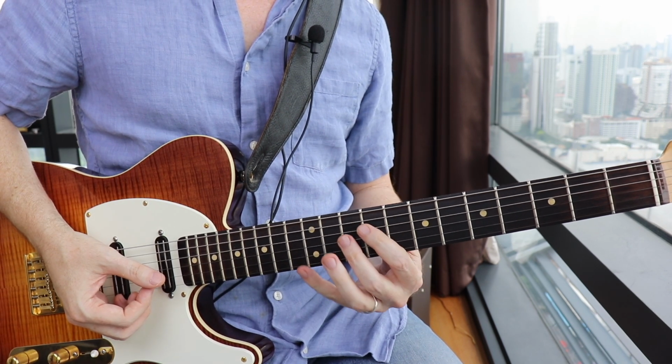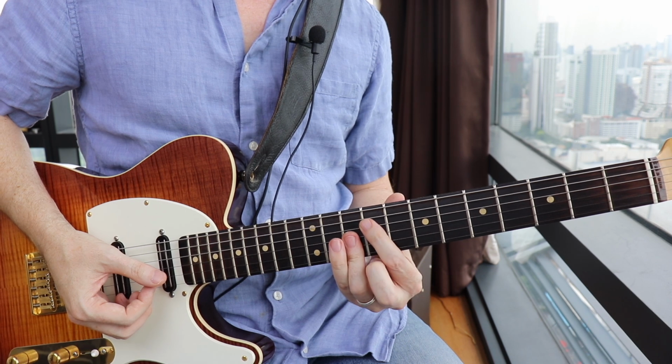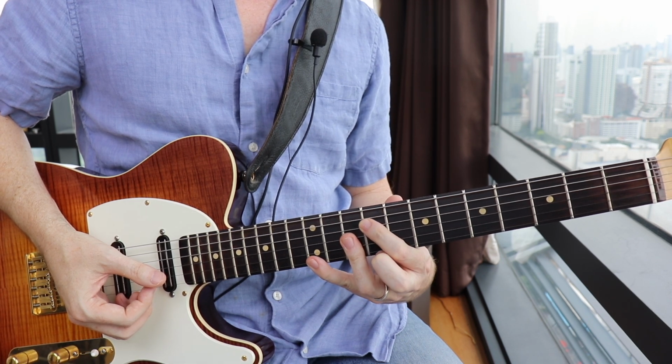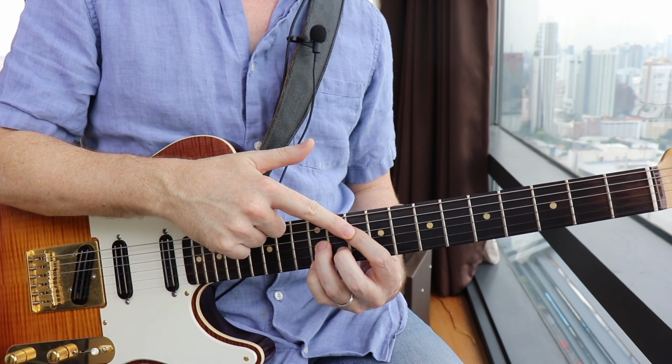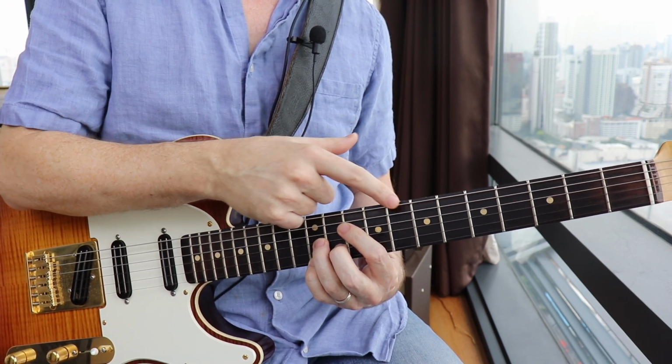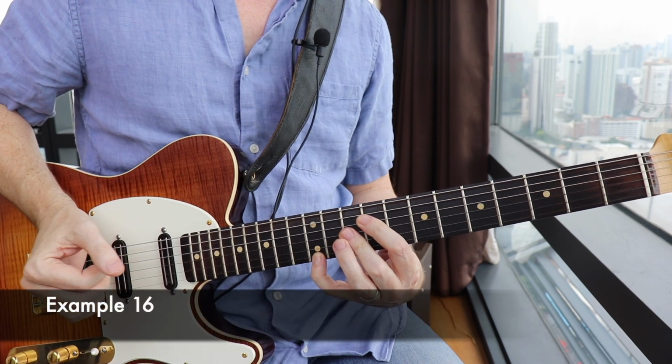Next, we're going to move from a G13 to a C7. The G13 is just the same shape as that 9 chord, but putting the pinky out on top. And the C7 is the shape we did earlier. Root right there on the D string, but also you can see it on the low E string. 3, 4.